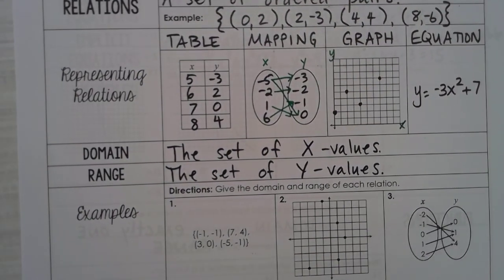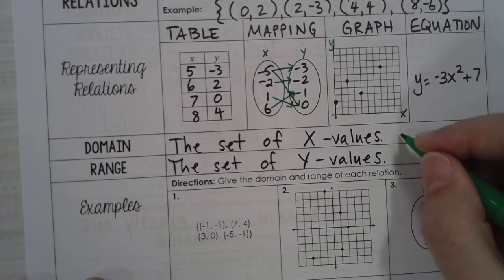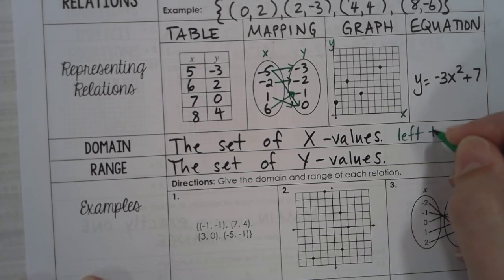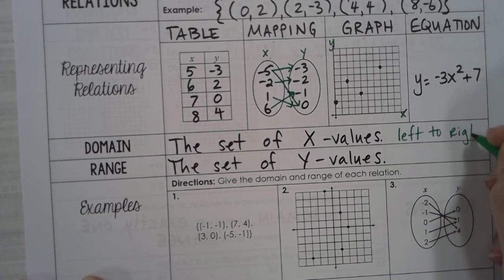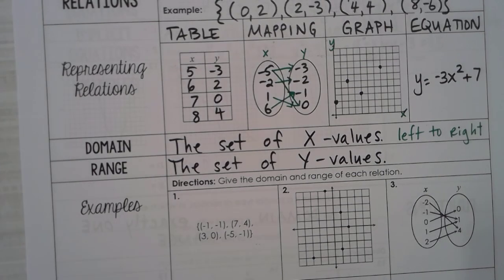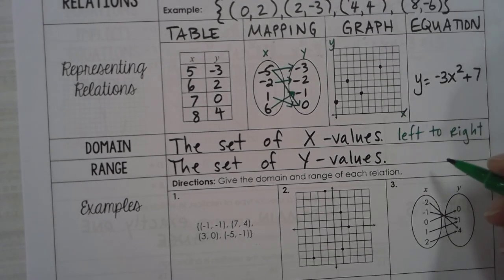Okay, so when we're looking at the domain, we're going to go from left to right, which is pretty easy for us. It's the way our eye naturally goes across the page, like we're reading a book, left to right. So we always list the smallest value in the domain first, and we always work our way to the biggest value, okay? When we're talking about the range, this is where people sometimes get mixed up.